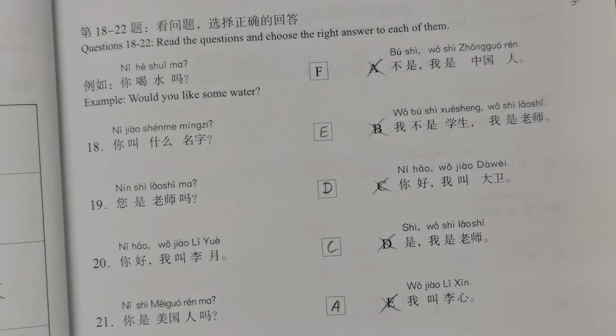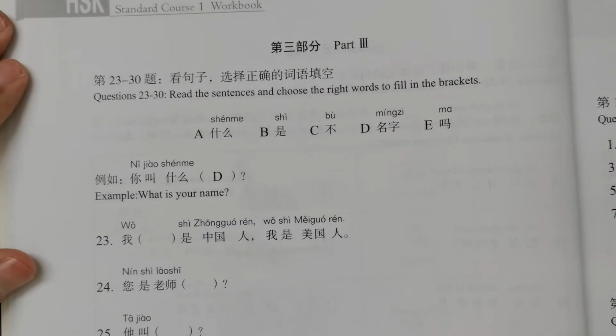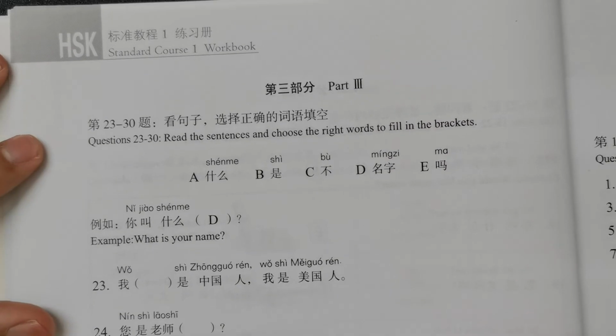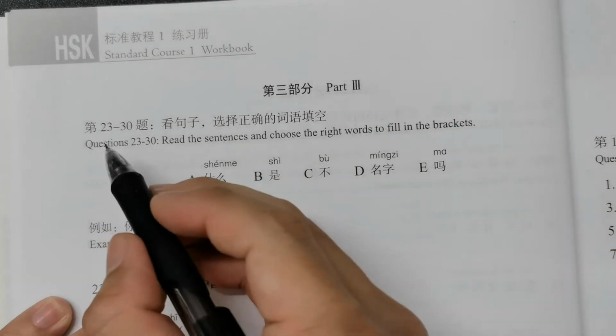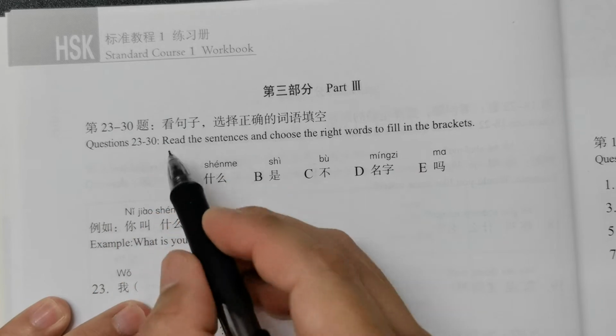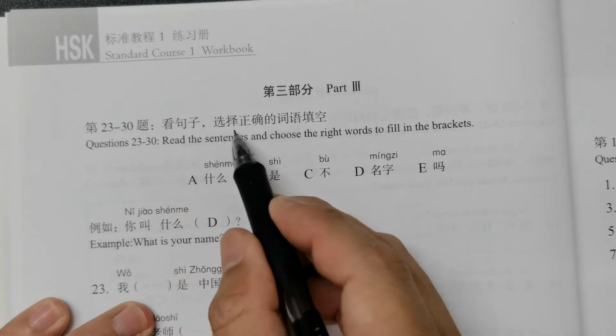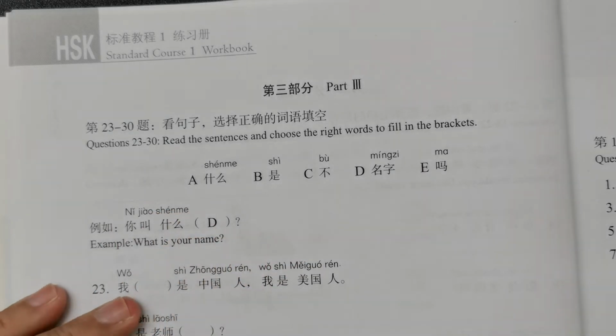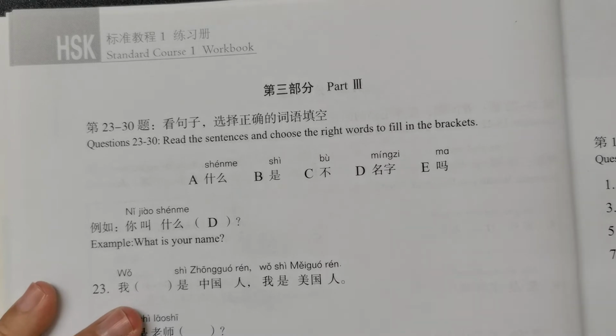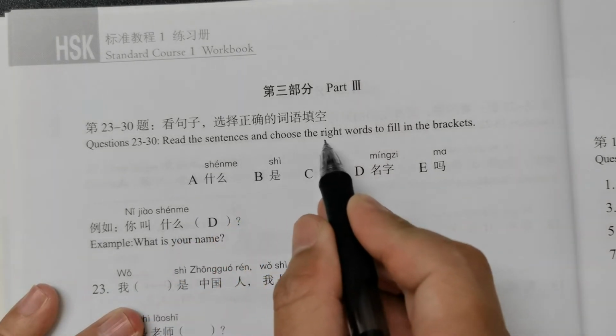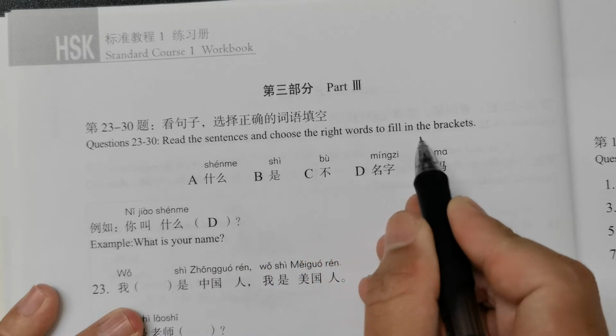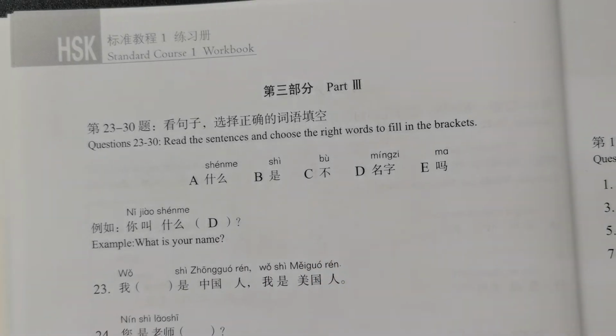So we'll go to page number 14. Part 3, 第三部分. 第23至30题，看句子，选择正确的词语填空。Questions 23 to 30. Read the sentences and choose the right words to fill in the brackets. I maximize it a bit.